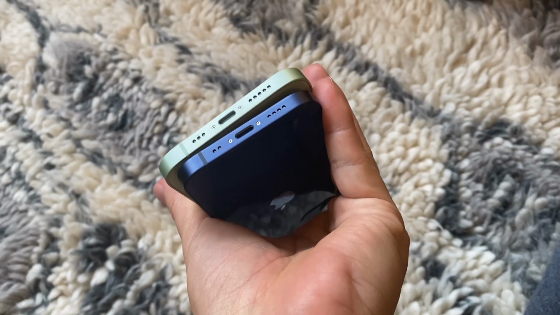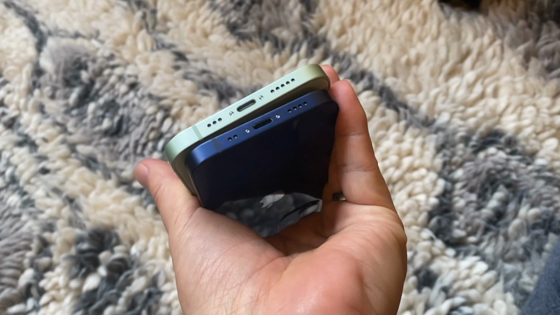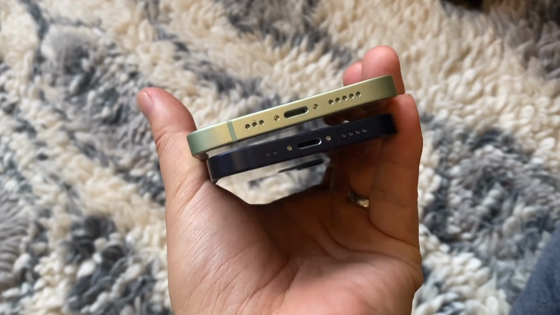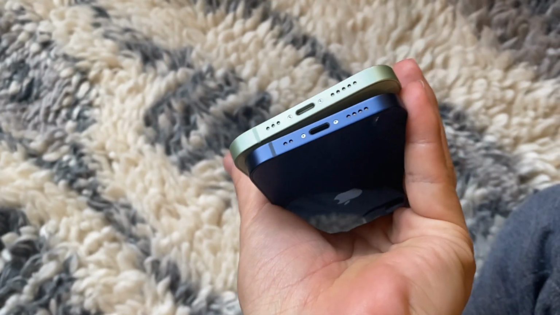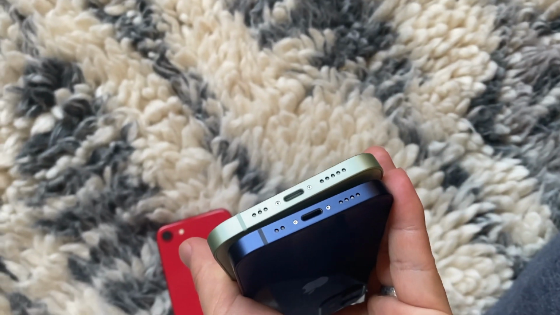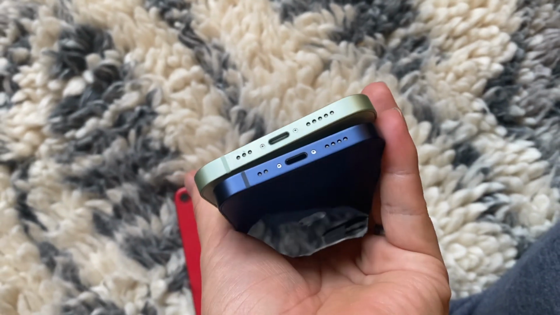But when you move up to the 12, the speaker gets louder and bigger and noticeably better. If you look at the bottom speaker grill, iPhone 12 mini only has 6 holes and this one has 8 holes. Probably this contributes to the difference in volume, but I would also suspect a different speaker inside given the different size. So that's something you should know if you care about sound.